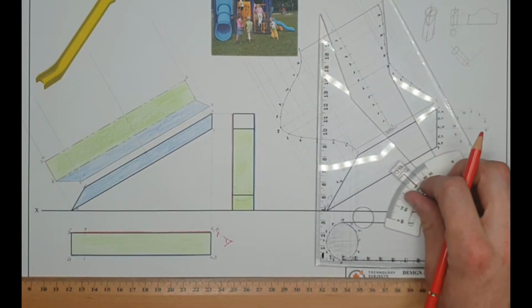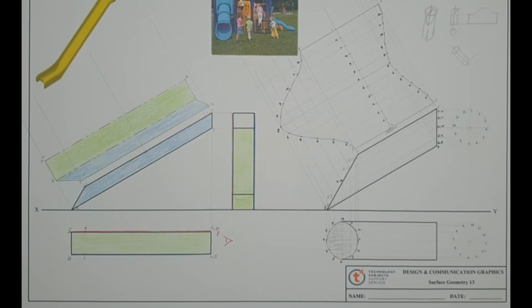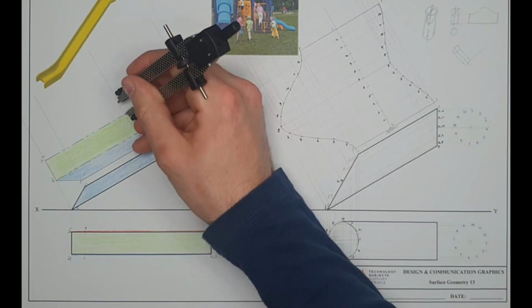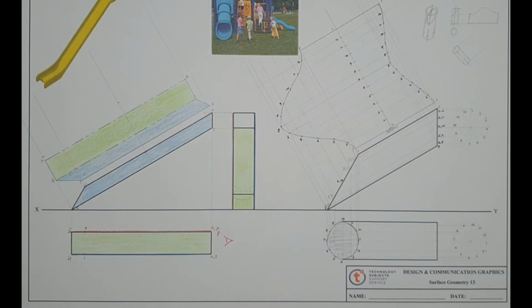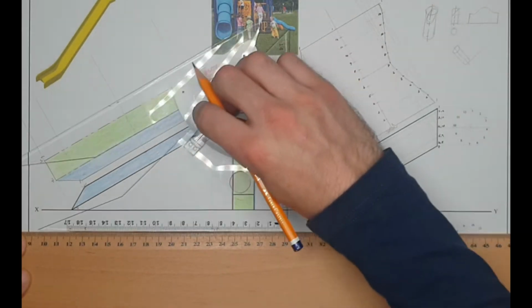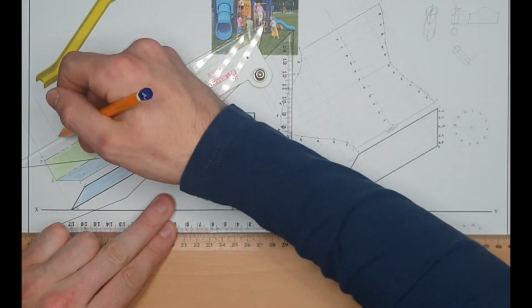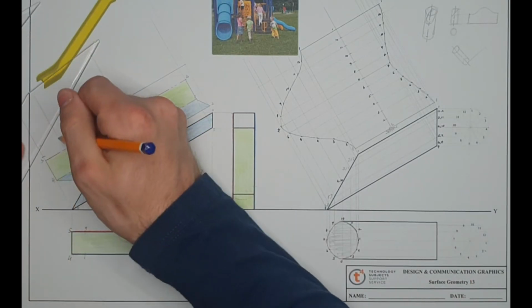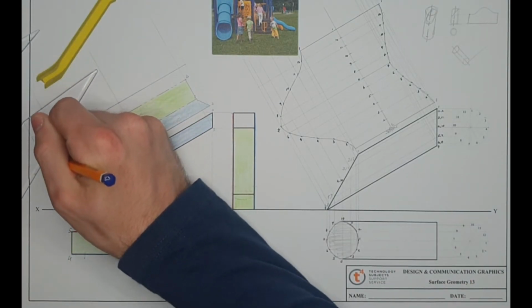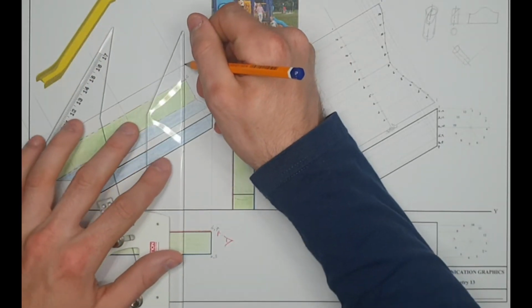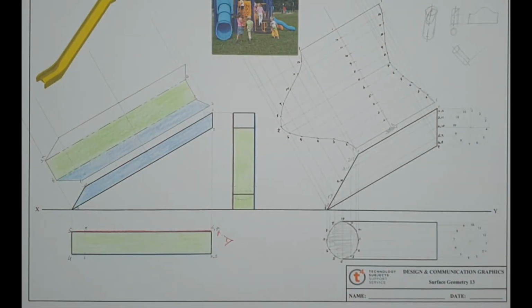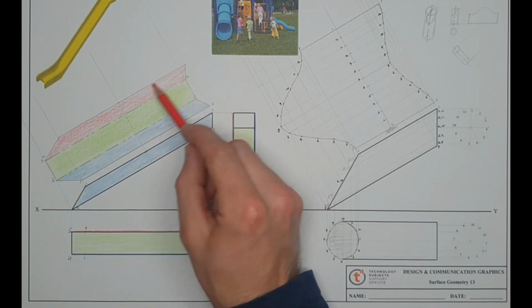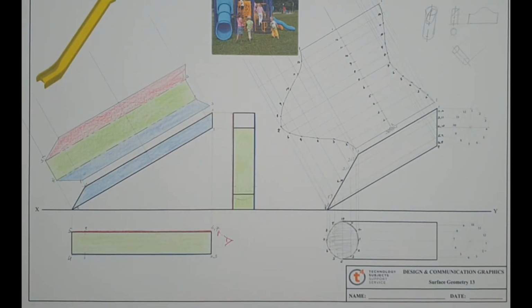The red wall is the exact same size as the blue one, because they appear to be directly in front and behind each other in the elevation. So we'll take the size of the blue one, step it up for the red one. And there we go, bit of colour, we're finished. So that's that question finished right here, that's that sheet finished.